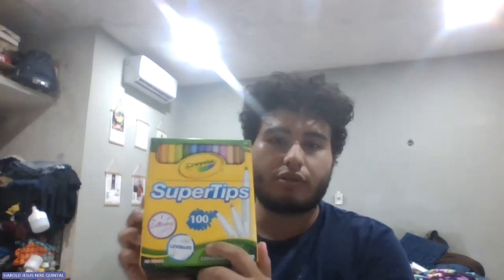These specific markers are an excellent option because they come with a wide range of colors, 100 colors, okay? And they're water based and washable. You can use them to color elements you want to highlight or even use them in drawings or interactive expressions.